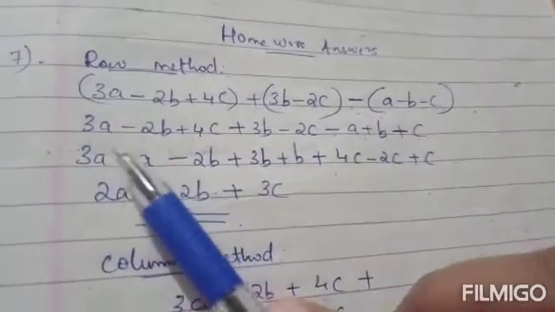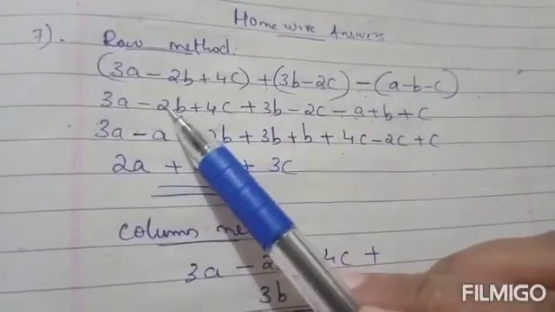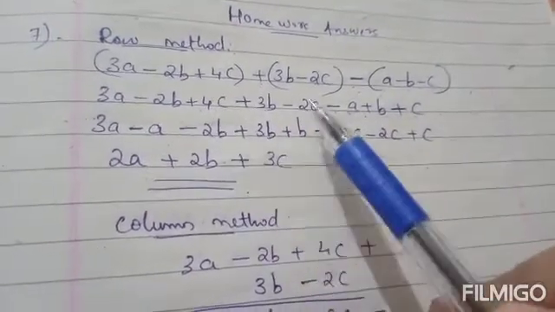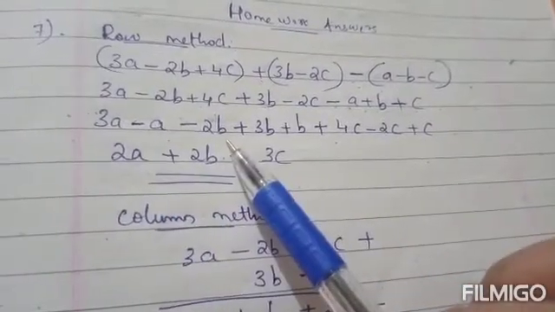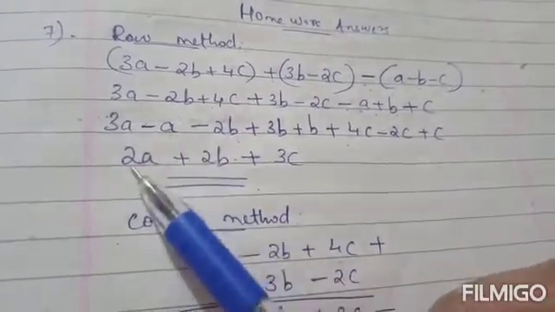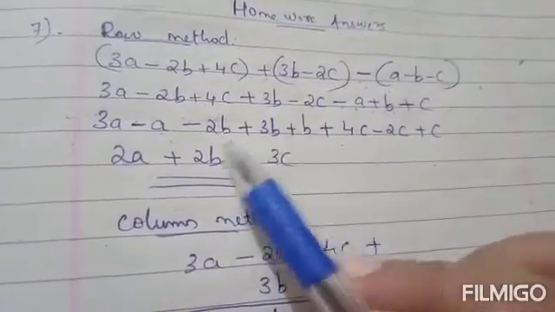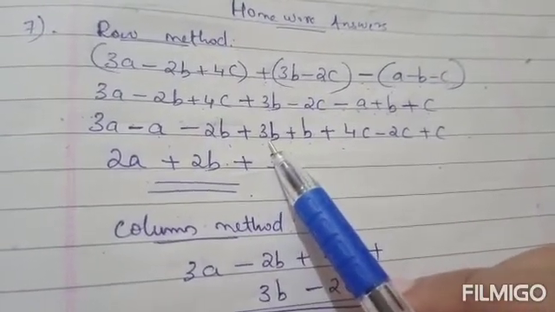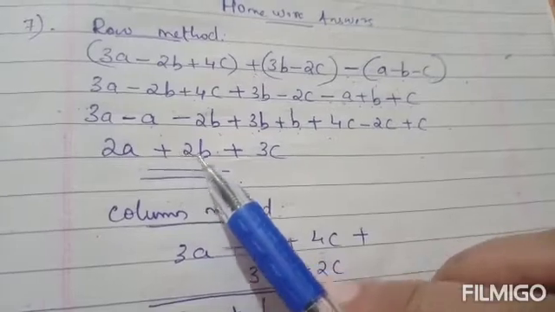Okay, now you can group together like terms. So 3a minus a. Next minus 2b plus 3b plus b. Then 4c minus 2c plus c. Okay, now 3a minus a, minus 2b. Like terms you can add or subtract. So 3a minus a, they two are like terms. So 3a minus a, it is 2a. Okay, now minus 2b plus 3b plus b. These three are like terms. So minus 2b plus 3b, you will get 1b. Then 1b plus b. B means again 1b. 1b plus 1b, it is plus 2b.